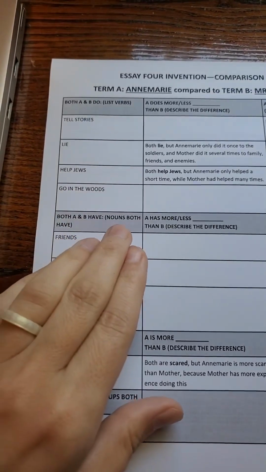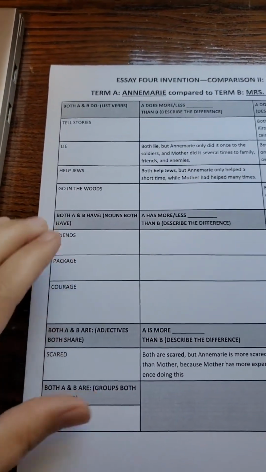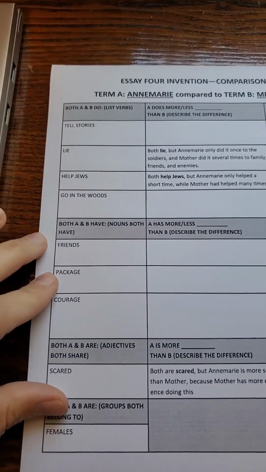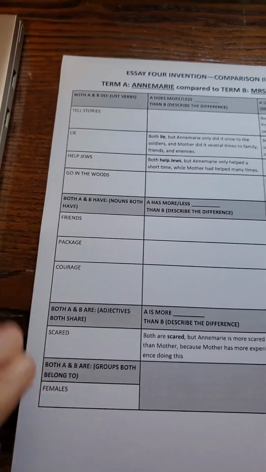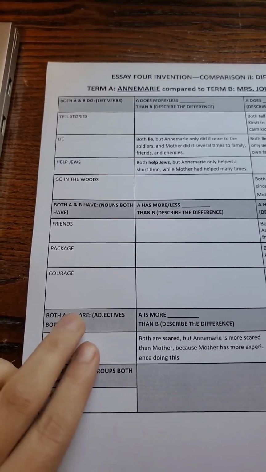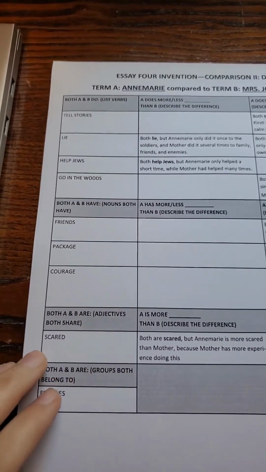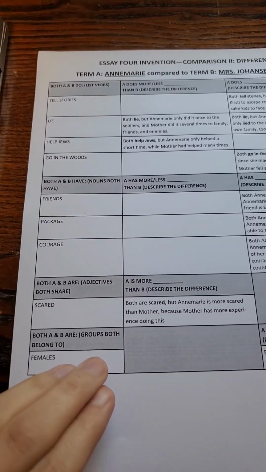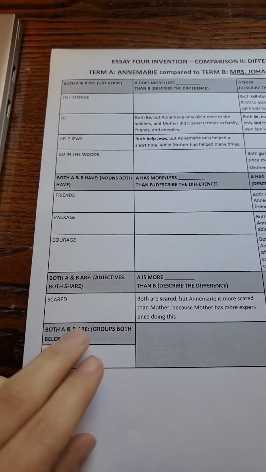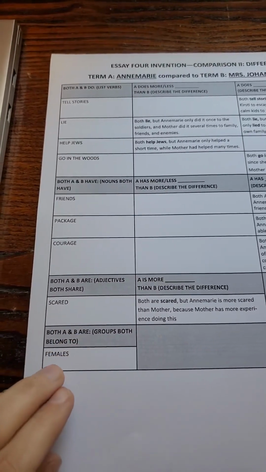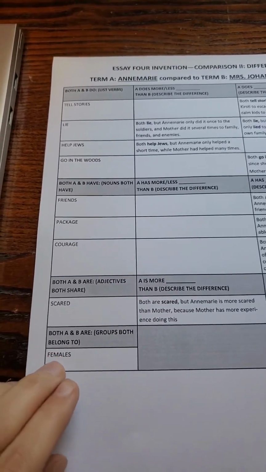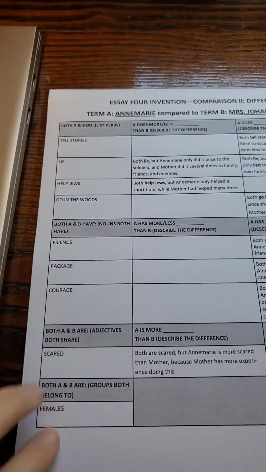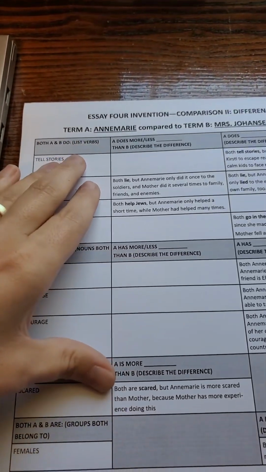And then we're going to find out nouns. What do both have? What do both Anne-Marie and her mother have? Well, they both have friends, they both have the package, and they both have courage. And then we're going to do our adjectives for what do they both are. Well, they're both scared. And then we can even do what do both groups belong to. So you could even do this group of what they are. Well, they both are females. They both belong in the group of females. So do this first to help them start getting some ideas together.